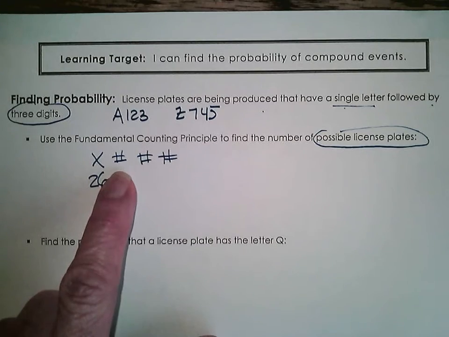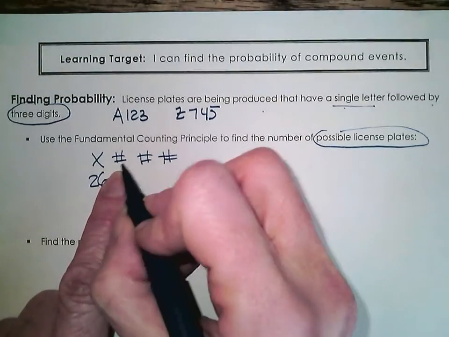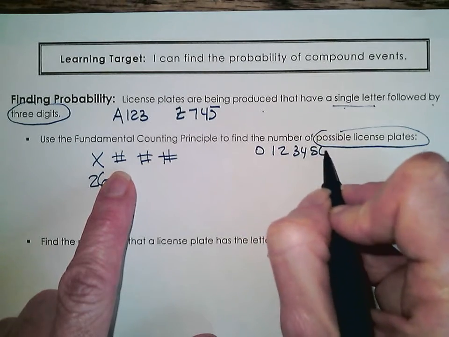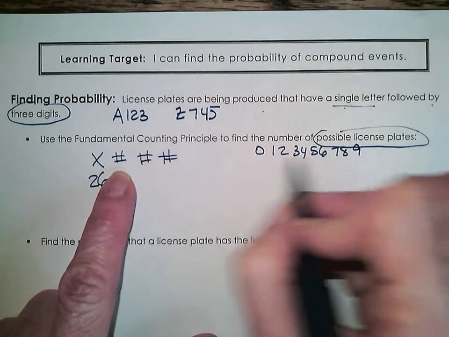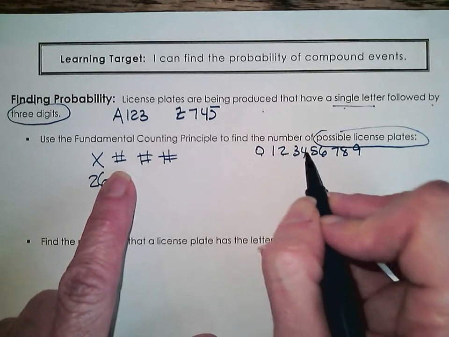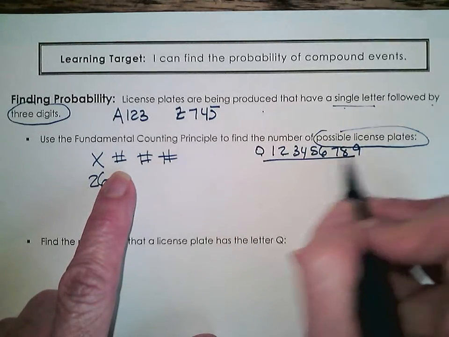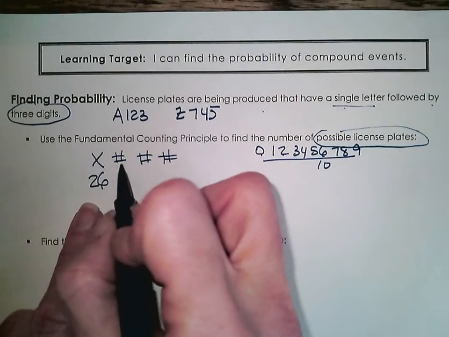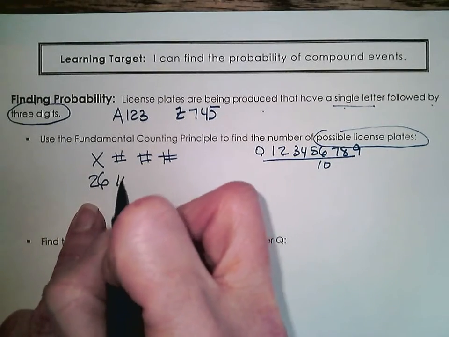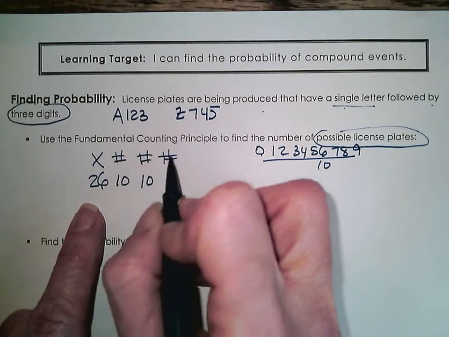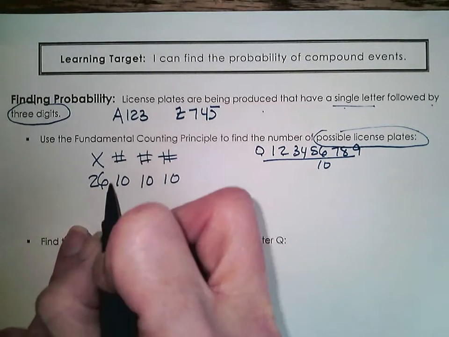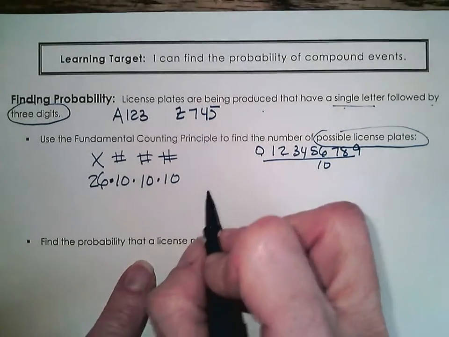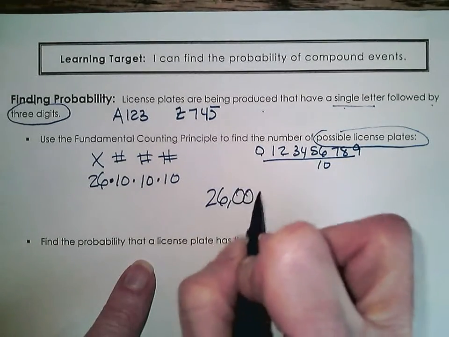So basically, we could put 0, 1, 2, 3, 4, 5, 6, 7, 8, or 9 in those places. So that's 10 different possibilities to put a single digit in each location. So in the second place, we could put 10. In the third place, we have 10 options. In the fourth place, we have 10 options. So basically, we take 26 times 10 times 10 times 10. We end up with 26,000 possible license plates.